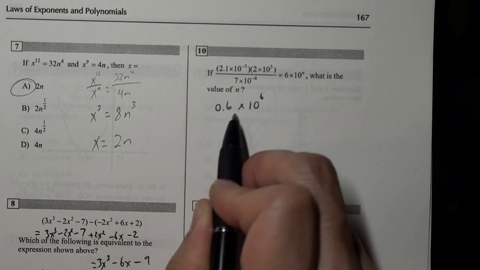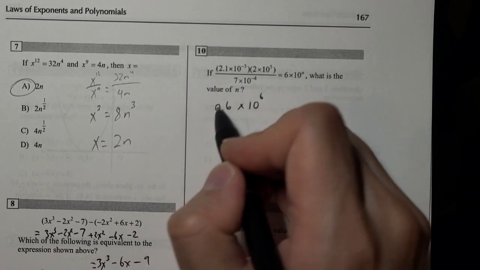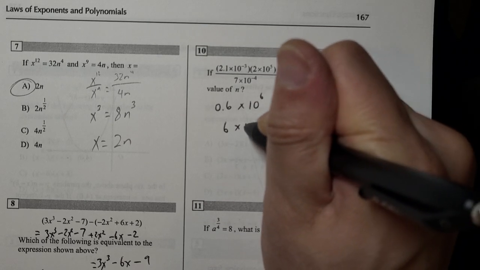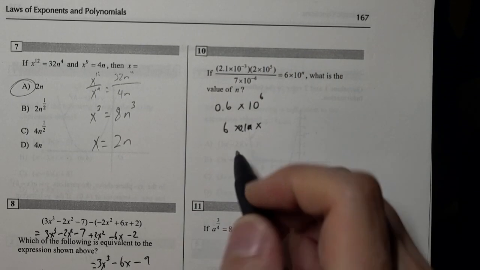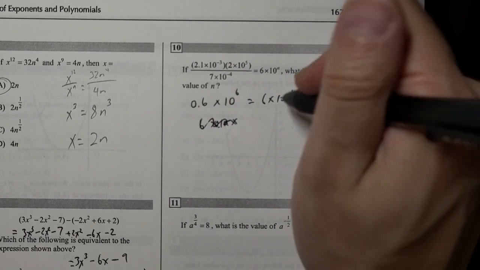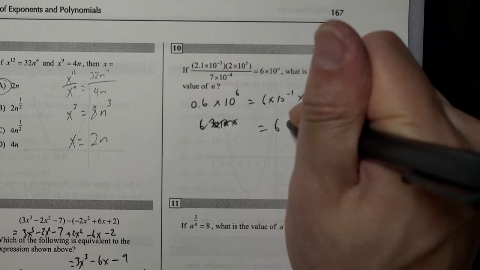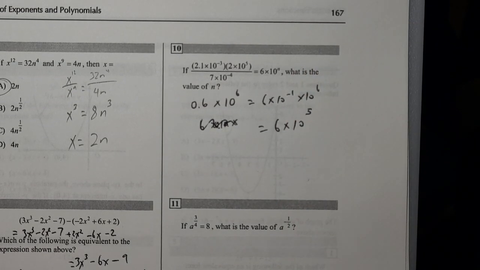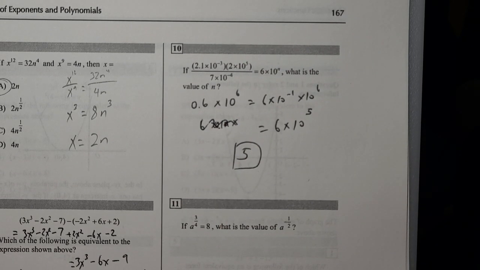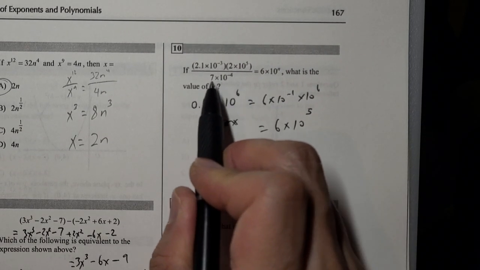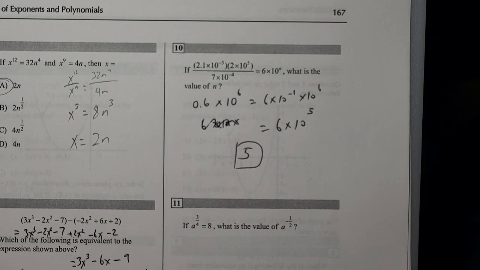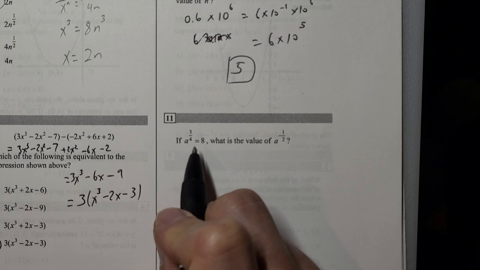This is not scientific notation yet, and it doesn't even match this over here. So it'll be 6 times 10 times 0.1. 6 times 0.1, which I could, let me write it like this: 6 times 10 to the minus 1, that's 0.1, right? Times 10 to the 6, so this is 6 times 10 to the 5th. So the answer should be 5. Okay, and you can just move this, as I said, as 10 to the negative 4 as a positive exponent as well.